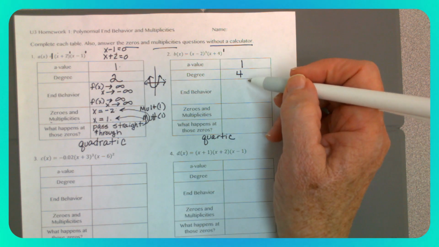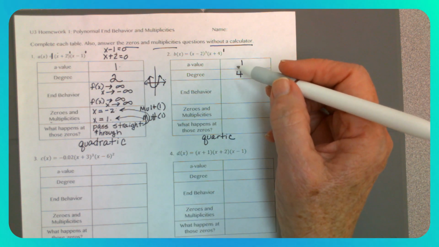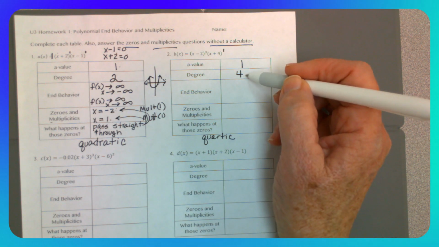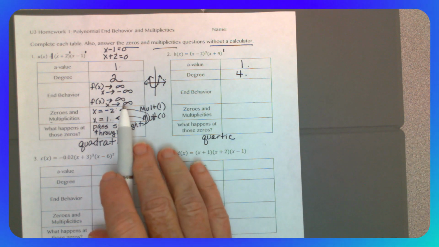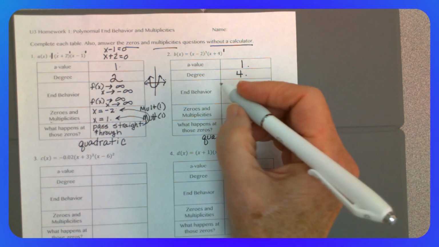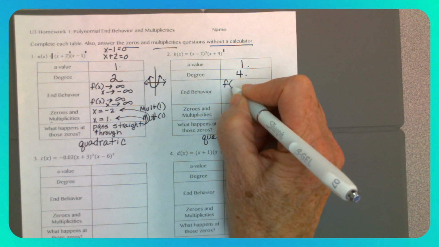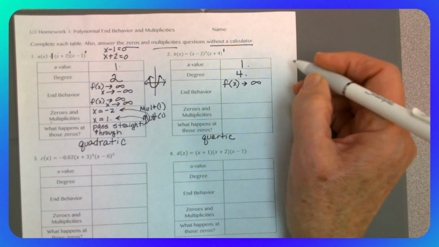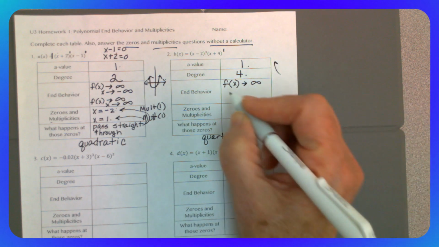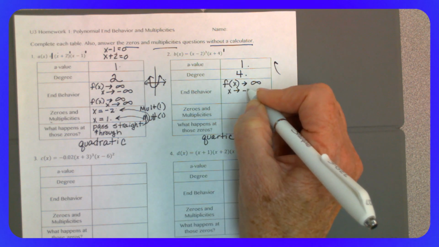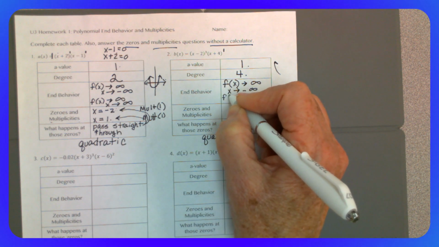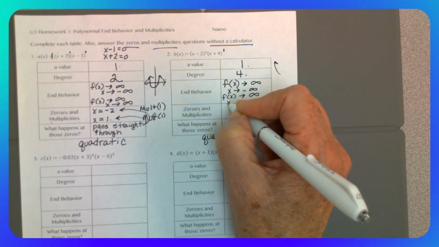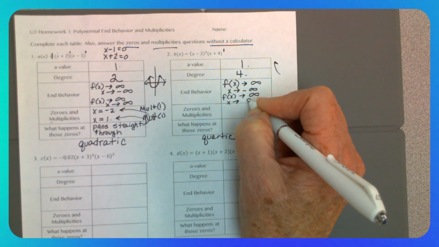We want to know what the end behavior is. So we want to know what the a value is, positive or negative, and what the degree is. So it's even and positive, which is the same thing that we had here. So the end behavior is going to look the same. F of x is going to approach positive infinity on the left-hand side as x approaches negative infinity, and f of x is going to approach positive infinity as x approaches positive infinity.